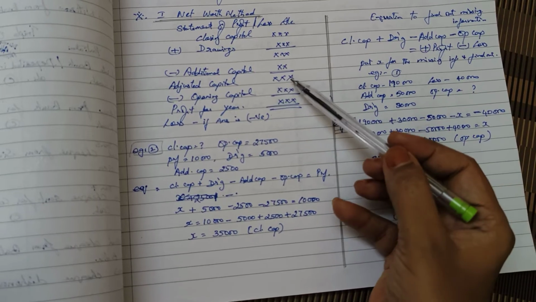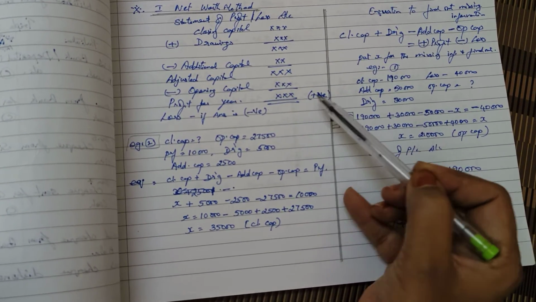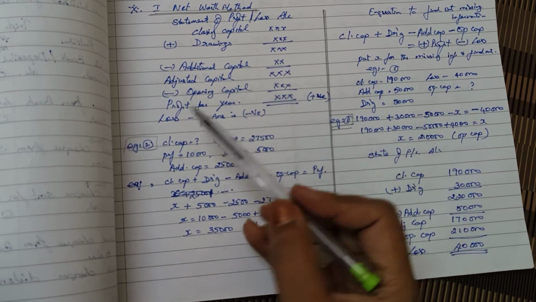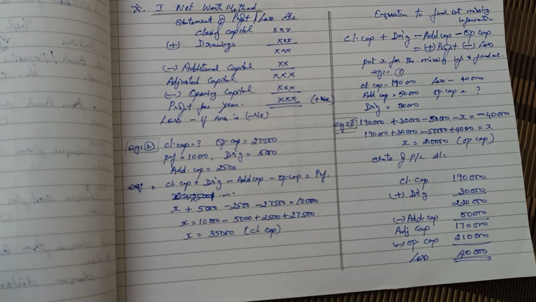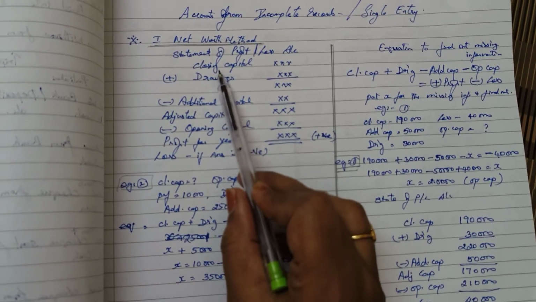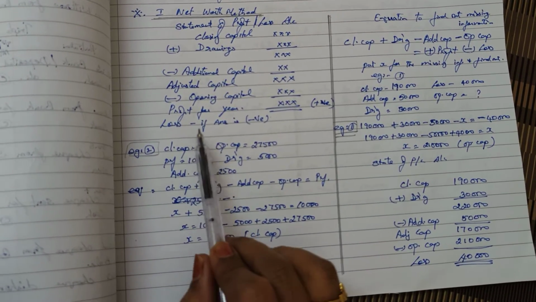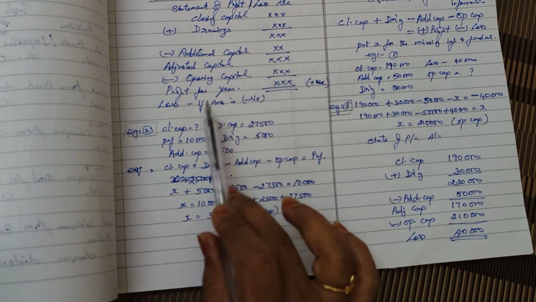If you get a positive figure, you call it a profit for the year. If you get a negative figure, you call it a loss for the year. The format is simple as such. Closing capital, add drawings, subtract additional capital, you get adjusted capital, subtract opening capital, and find out whether profit or loss during the year.